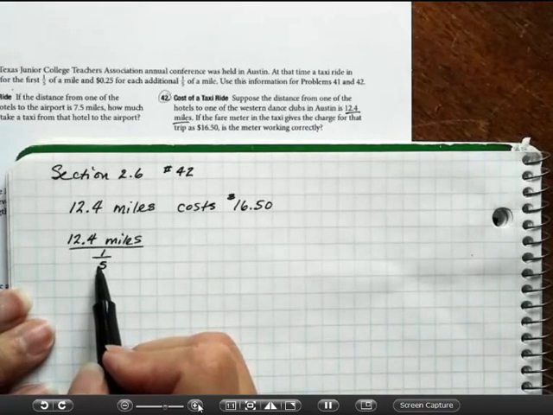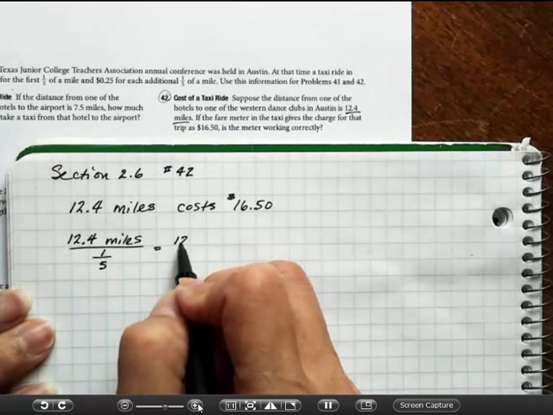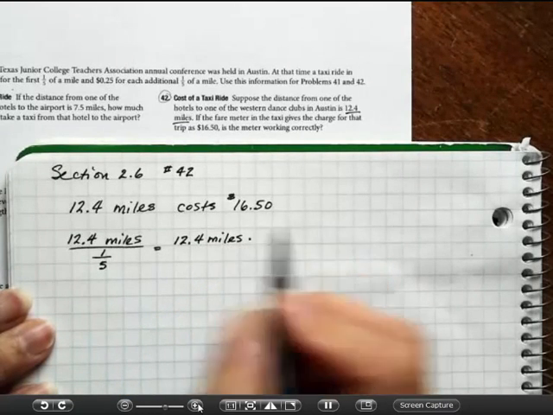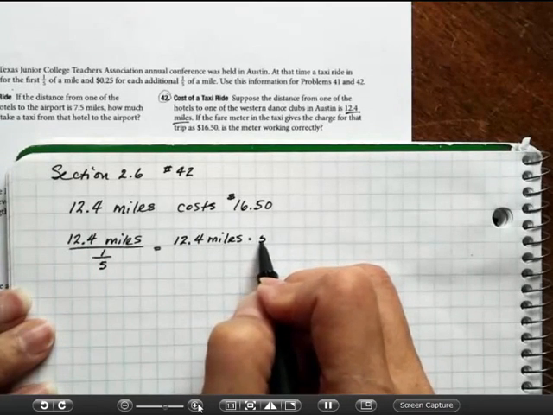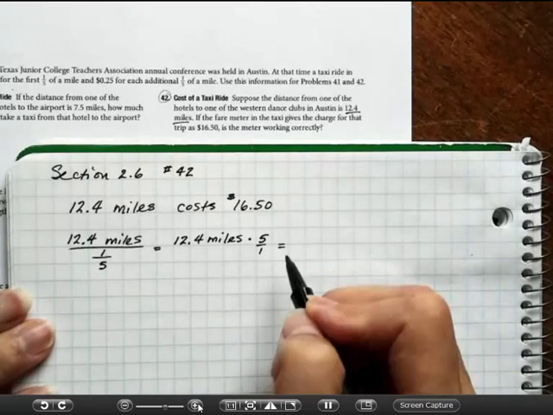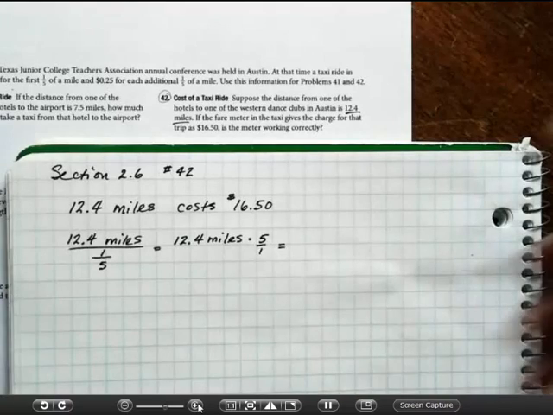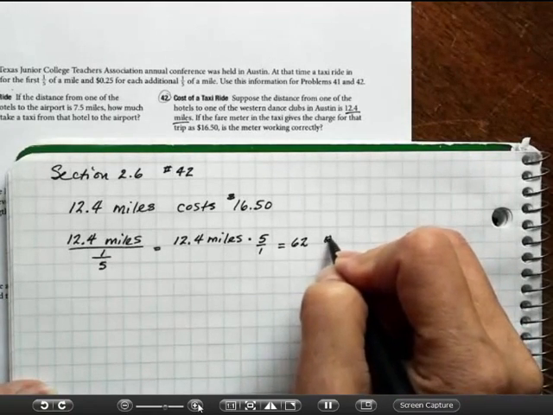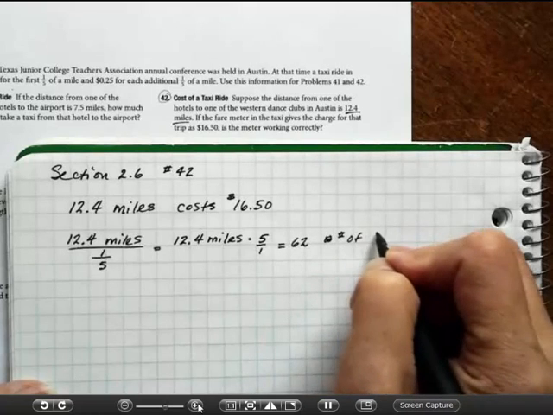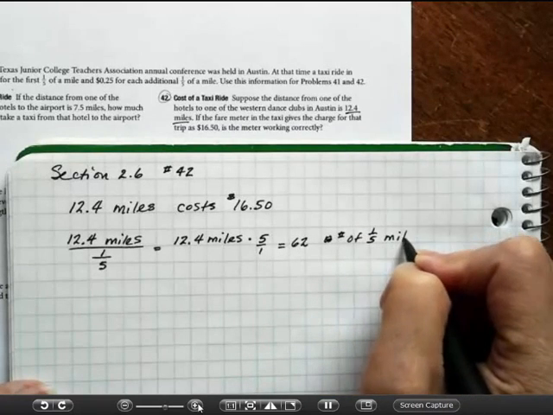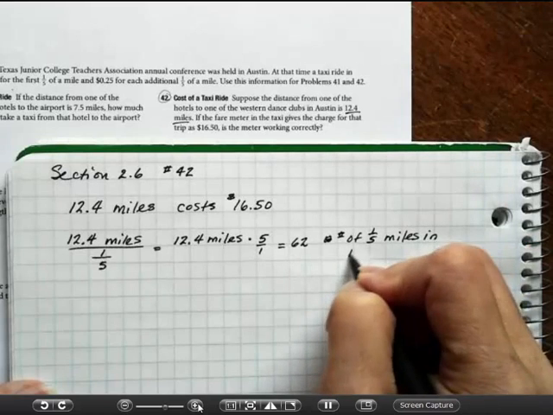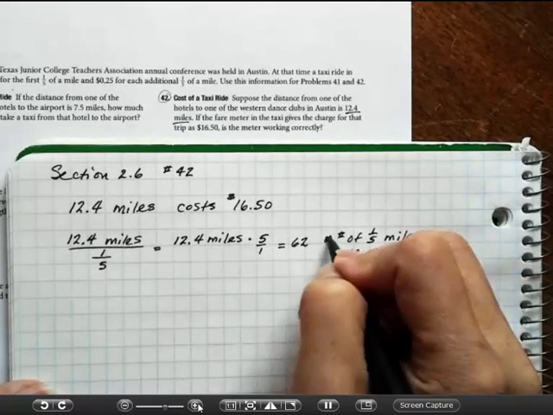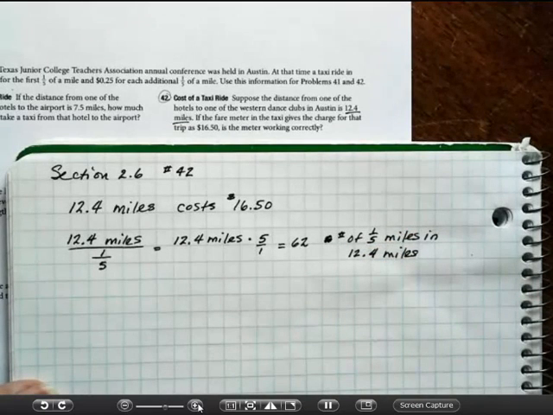Remember, when I'm dividing, that is the same as multiplying by the reciprocal. So I'm going to take 12.4 miles and multiply it by the reciprocal of 1/5, which is 5/1. When I multiply that out, I get 62, which is the number of 1/5 miles in 12.4 miles. So I have 62 1/5 of a mile.